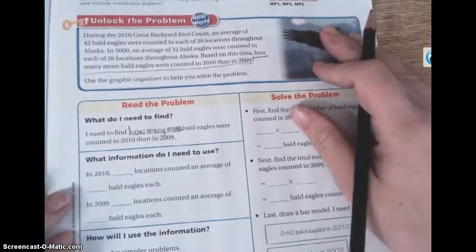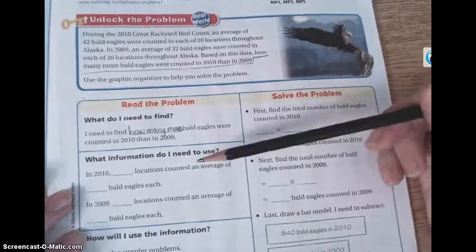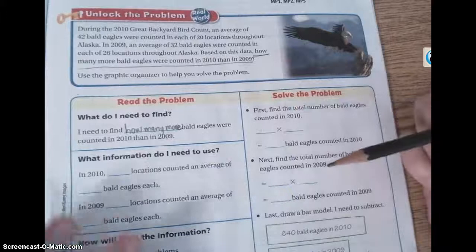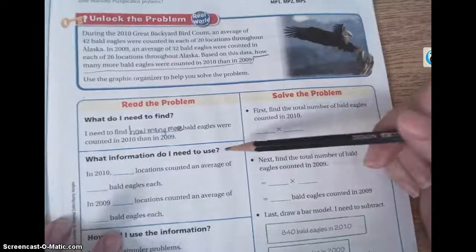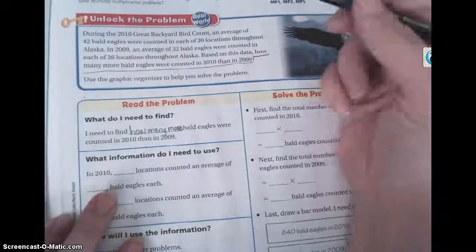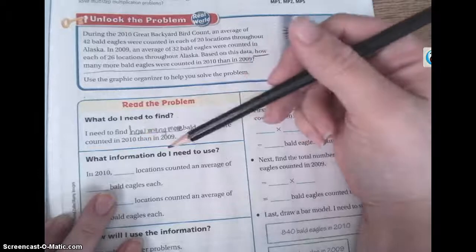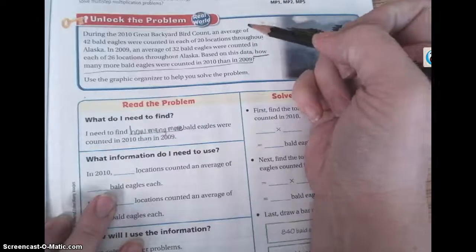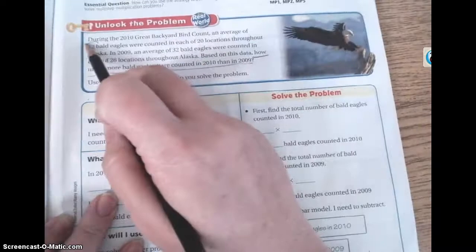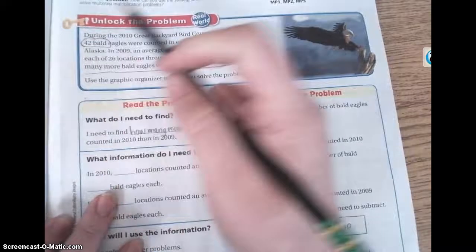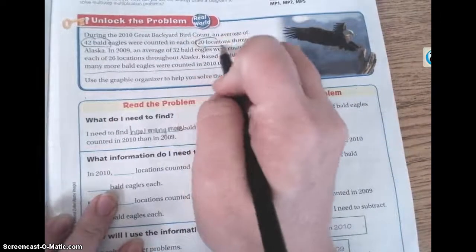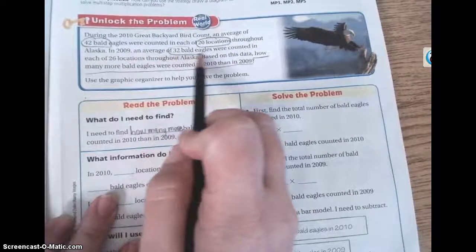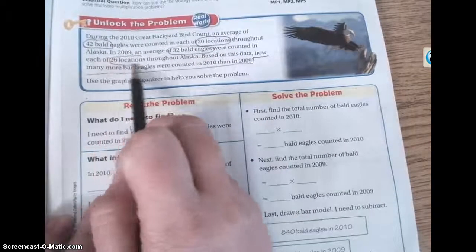I also need to know what information I need to use. So I'm going to circle the clues I need to use. Well, if I'm comparing 2010 to 2009, then I need to know how many in 2010. It says an average of 42 bald eagles in 2010 at 20 locations, and in 2009, 32 bald eagles in 26 locations.